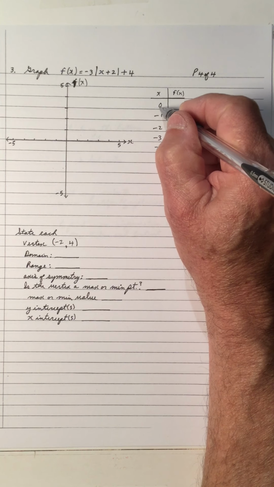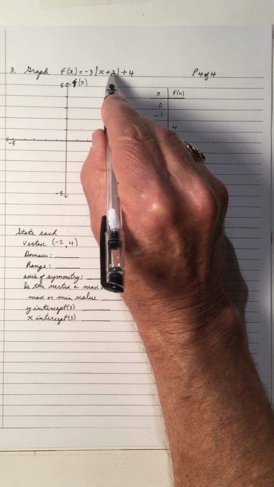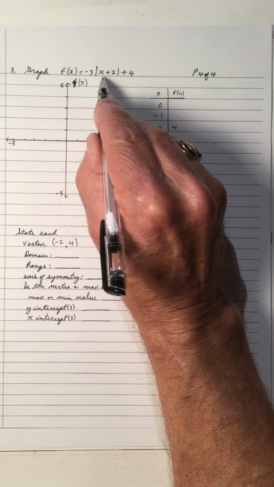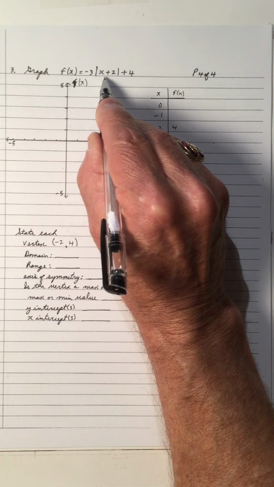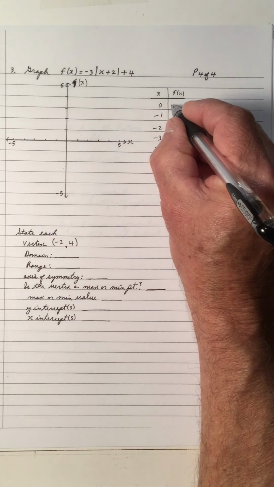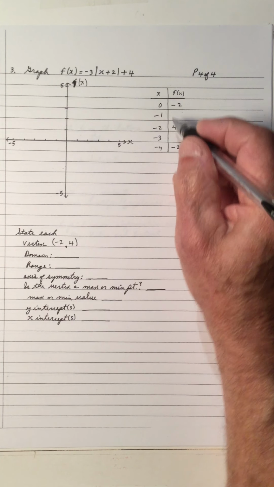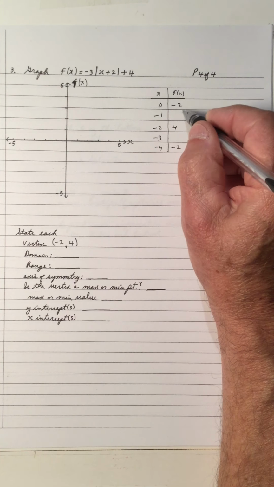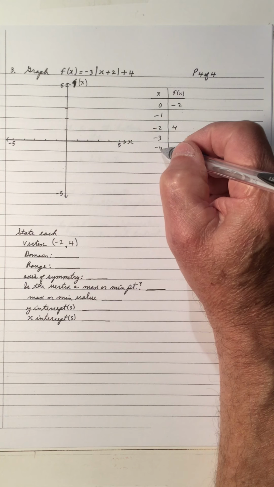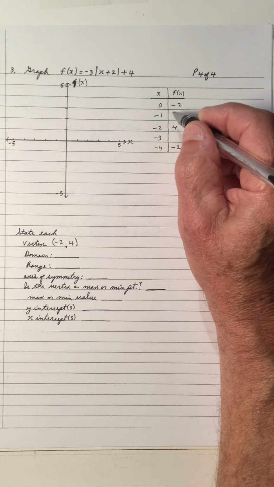So x is 0, so the f of 0, put a 0 in. 0 in here gives me a 2. Absolute value of 2 is 2. Negative 6 plus 4 is negative 2. And that means this is a negative 2, because we know it's symmetrical. Whatever you get for 0, you get for negative 4, which is 2 units to the right and left of the negative 2.